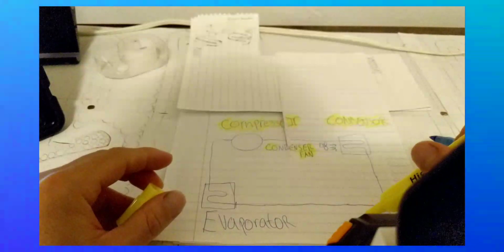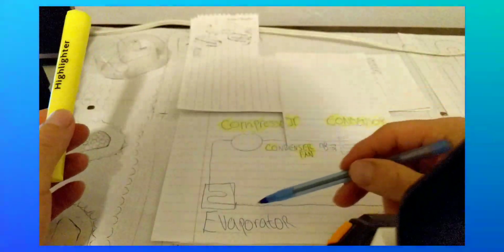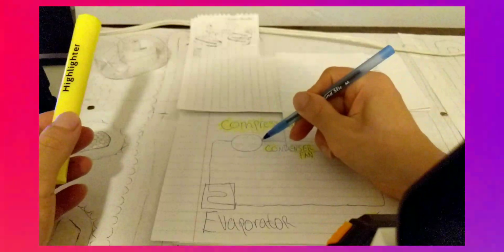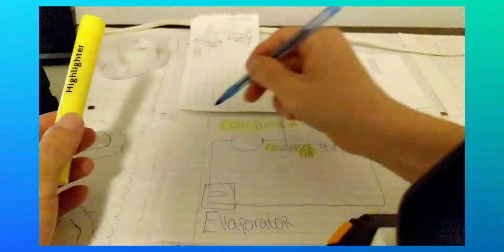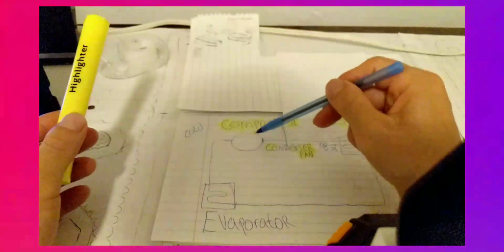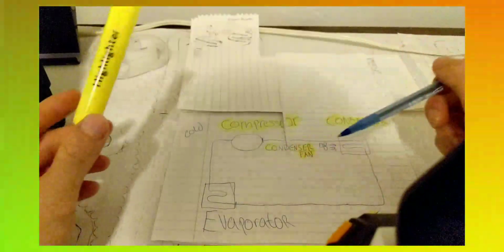So this whole line is red, from here all the way to here. And then this line is blue from here to there.